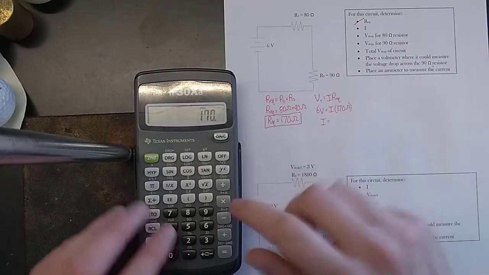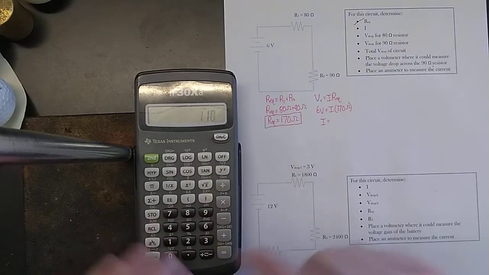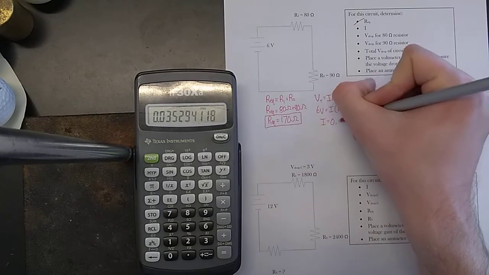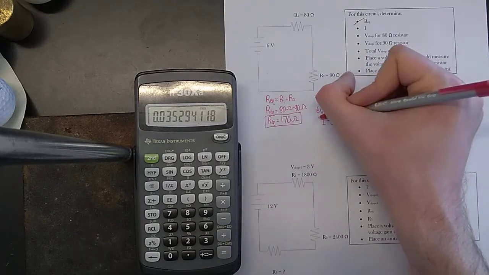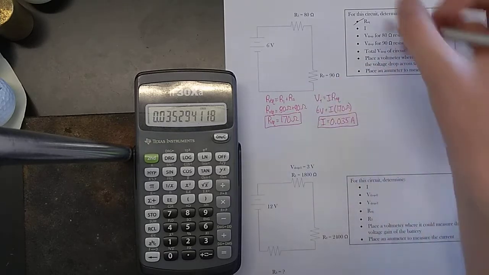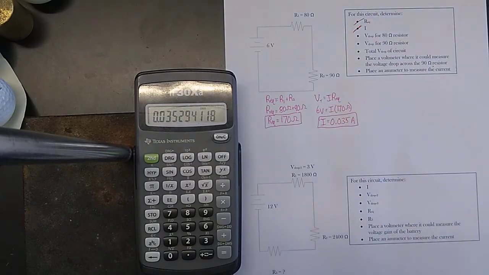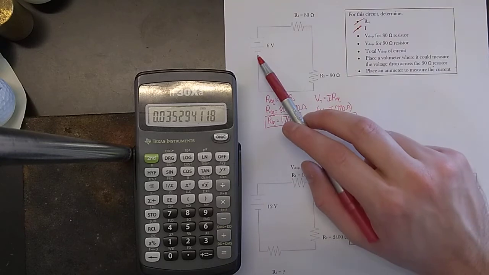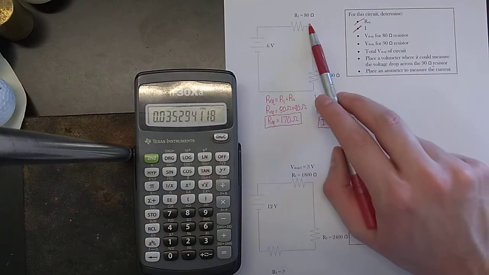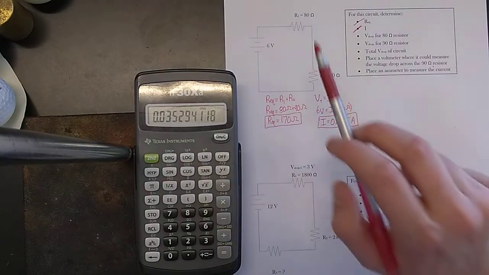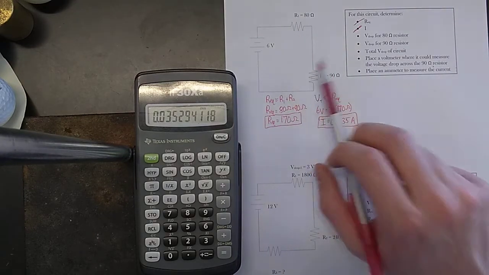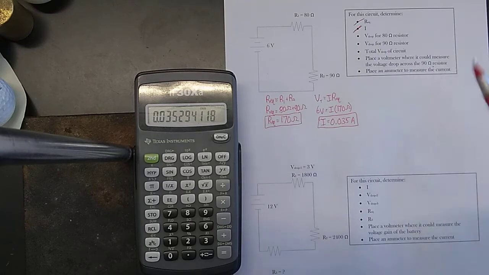I divide both sides by 170. 6 divided by 170 is, with some rounding, 0.035, and that's units of amps. That's the current in the circuit. And remember, the current in a series circuit is the same everywhere. So that applies not only here, and here, and here, but everywhere in the circuit. Now that I know the current through the two resistors, I can find the voltage drop for each of them.